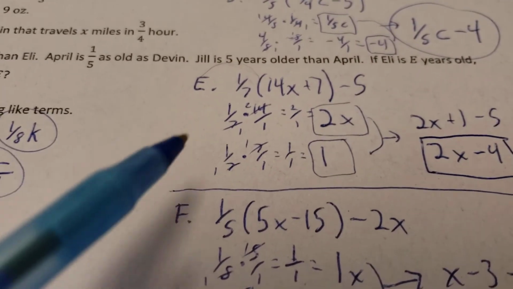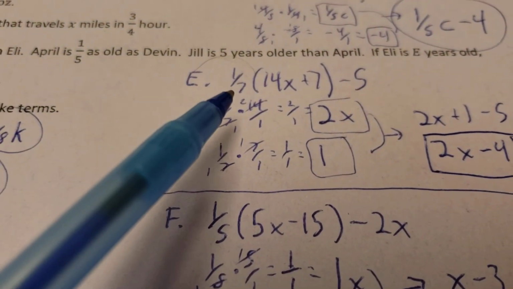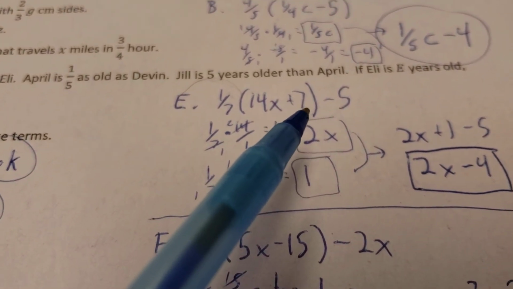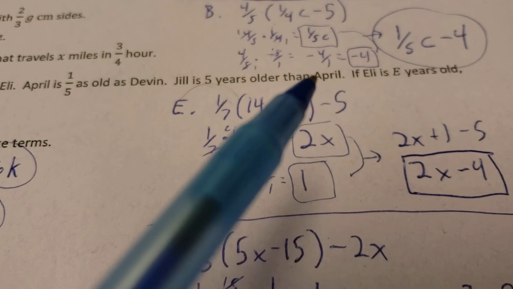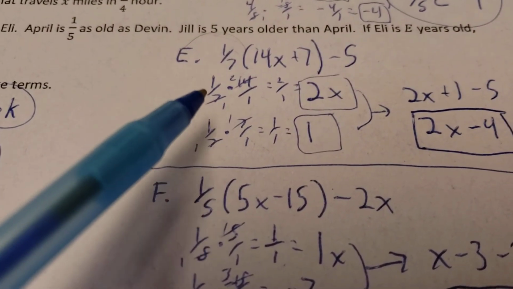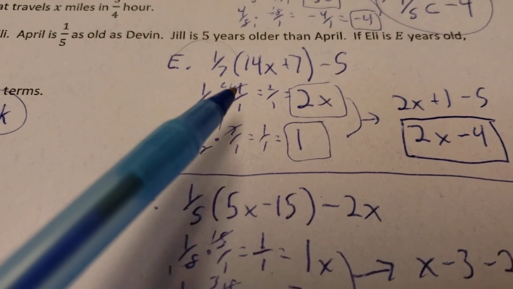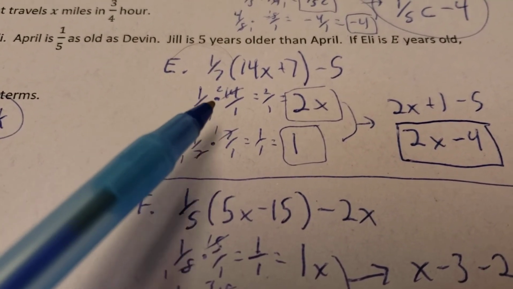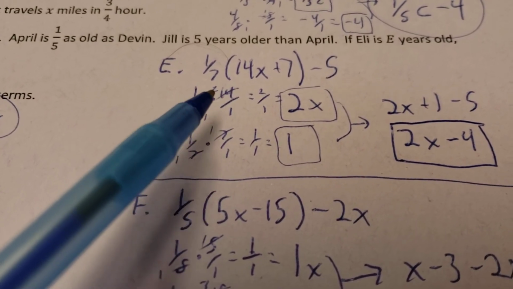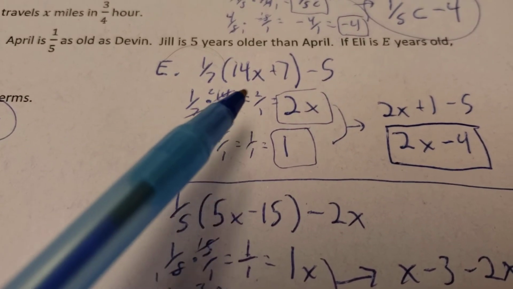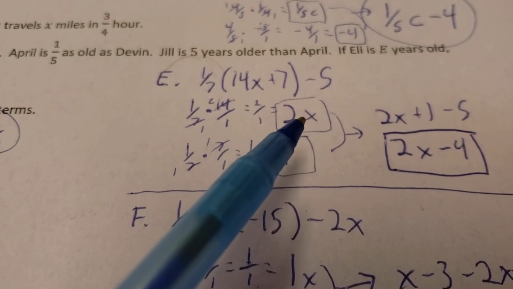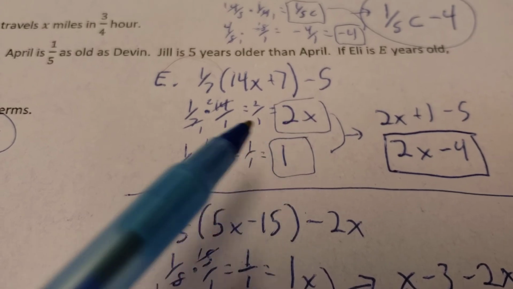All right, E, I'm going to take another problem here. I'm going to distribute. I got 1/7 times 14x plus 7. And then I have to take away 5 at the very end there, so I have to be careful with that. So I get 1/7 times the 14x, so 1/7 times 14 over 1. And I can cross cancel, divide them both by 7. I get down to a 1 and I get a 2 here. 1 times 2 gives me 2. 1 times 1 gives me 1. So 2 over 1 is just 2x. So that's the first part of distributing.